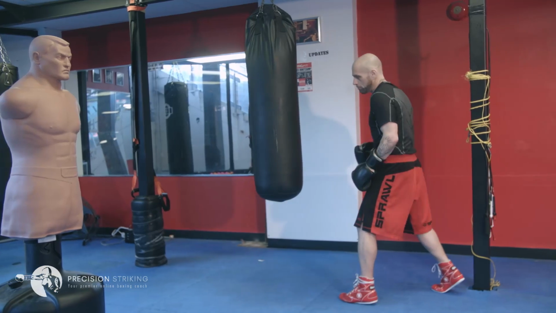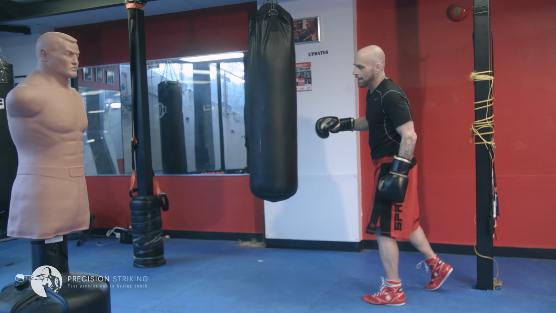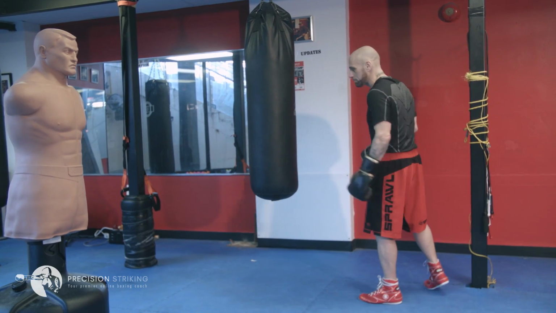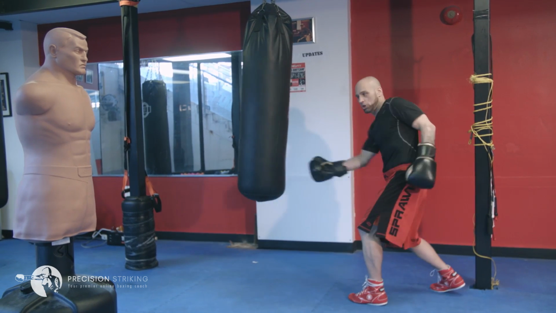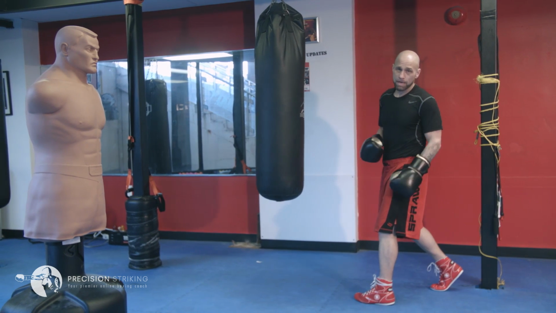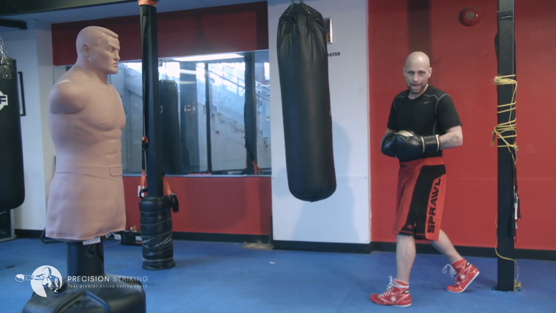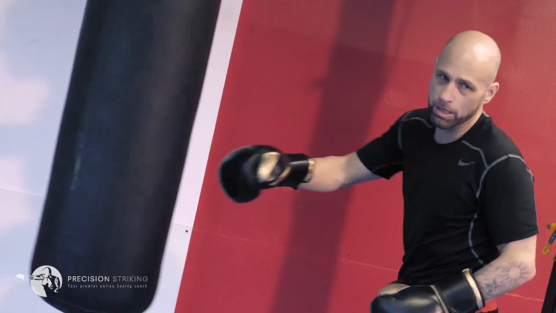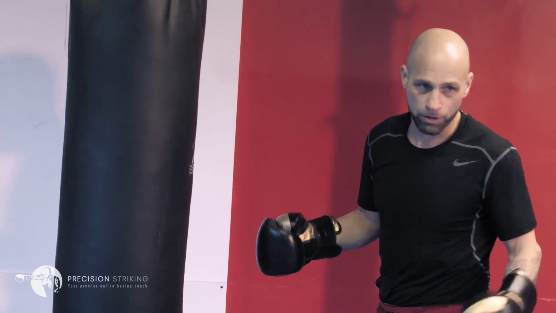So working head movement, slipping the right hand outside, slipping inside. Off the jab, throwing the body shot is a little bit tough. You really need some speed. So sometimes if the jab is coming, you can get outside and work it again off the outside. But I usually think the best way is when the jab is coming to do what we covered earlier, which is a throw at the same time.